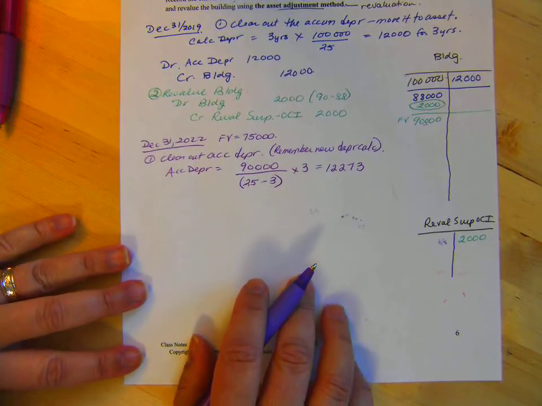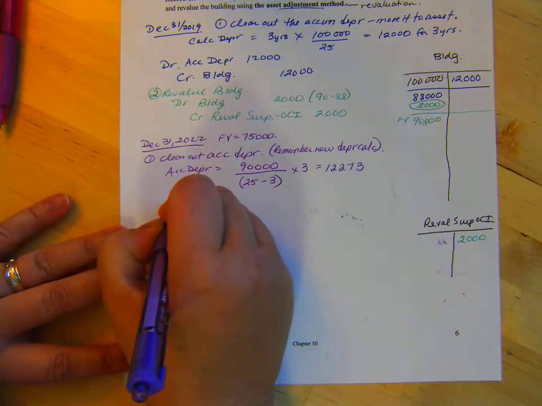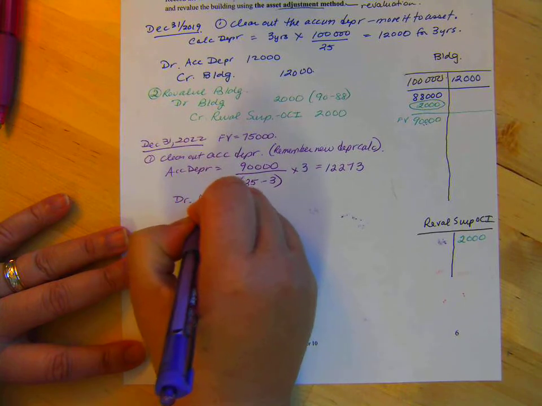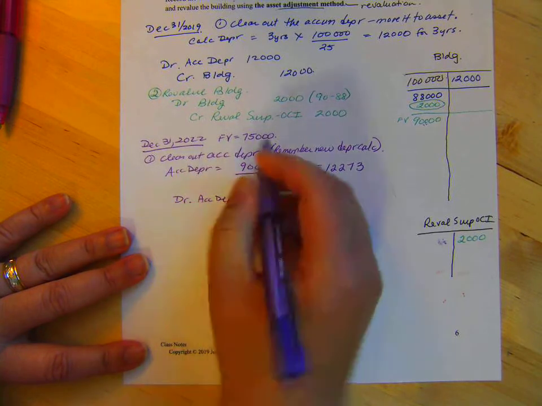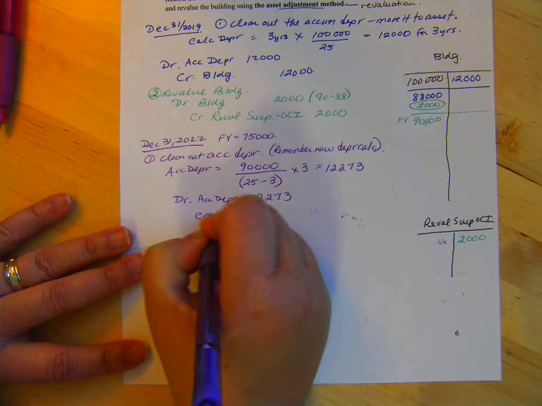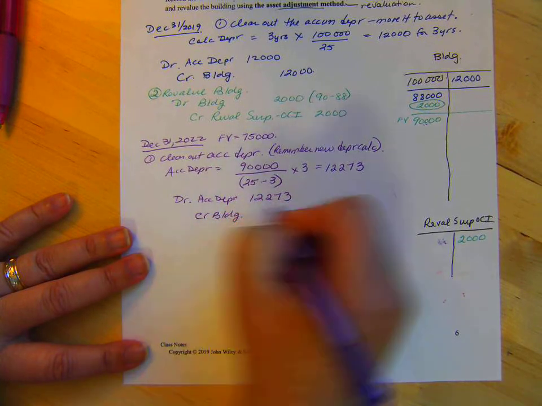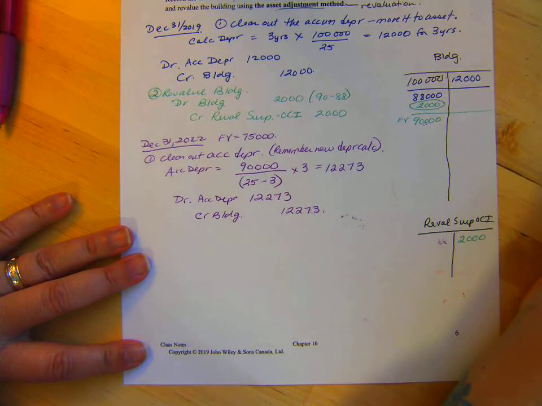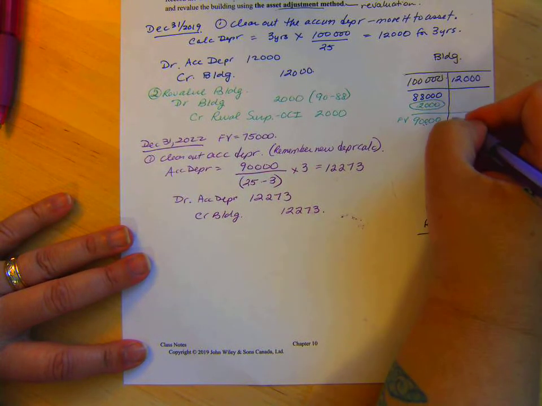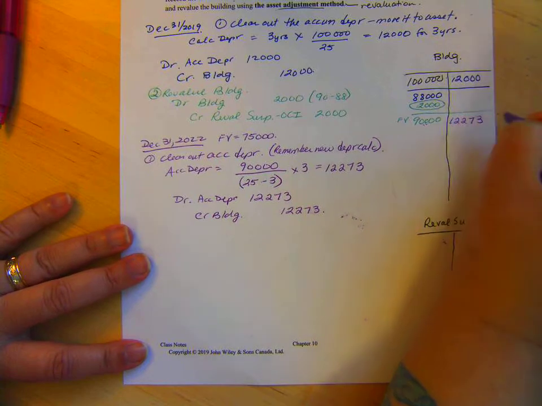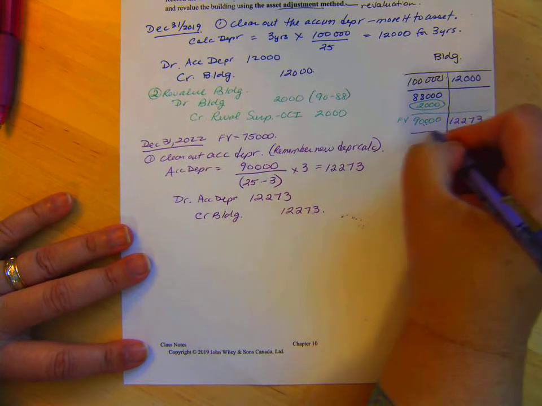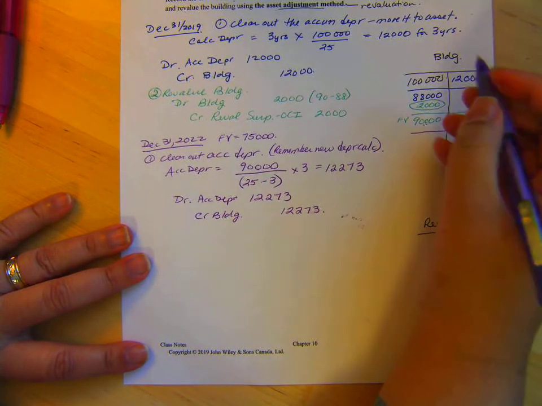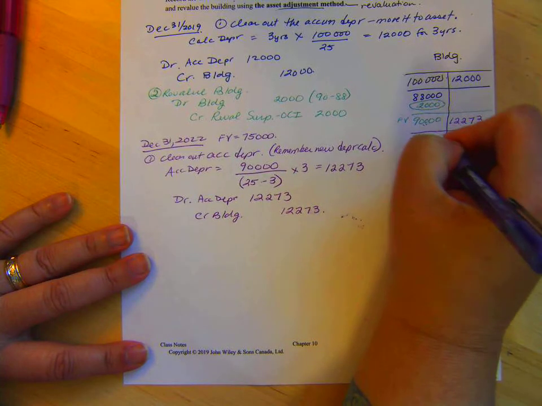So to close it, we debit accumulated depreciation for 12,270 and credit the building. So we put our 12,273 in here, which means we have a balance now of 77,727.